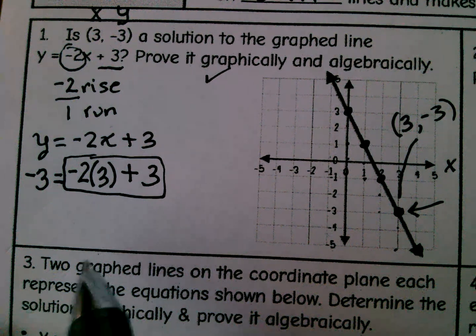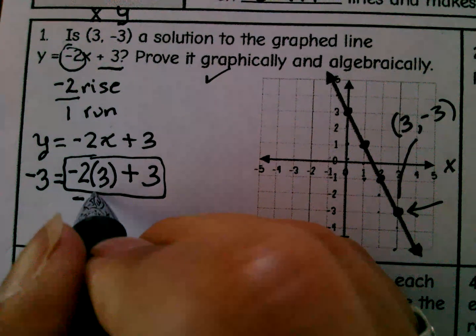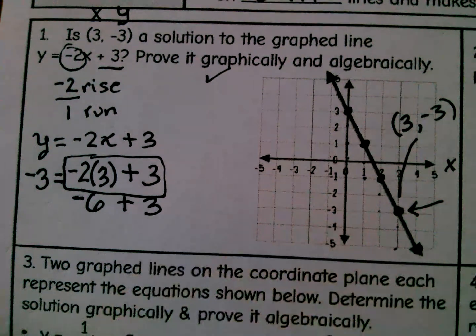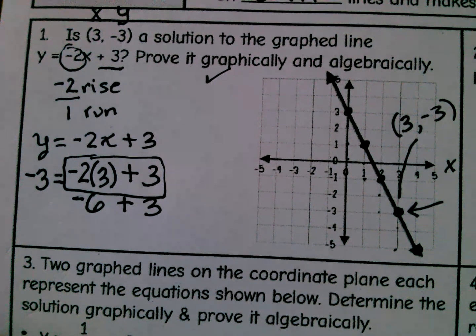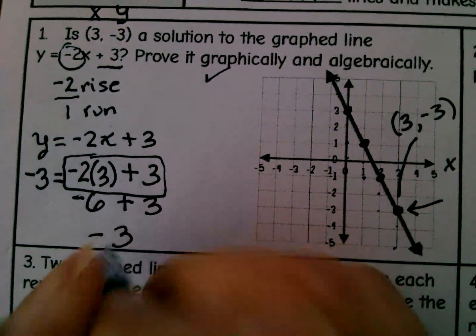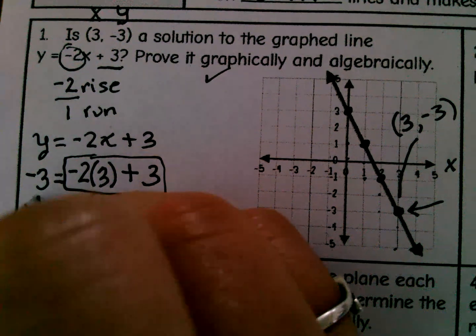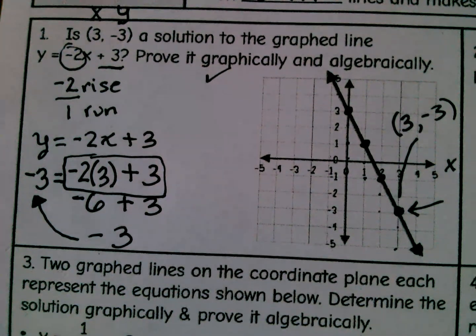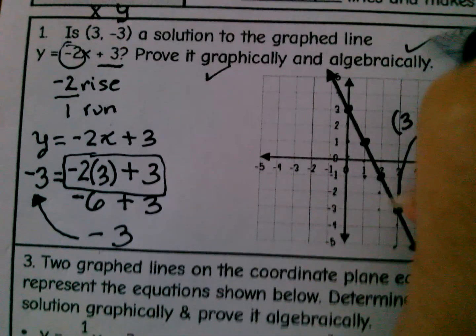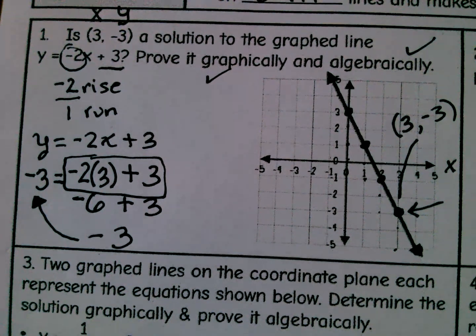Positive or negative? Negative, right? So I have negative 6, and then I still have this plus 3 here. What do you get when you do negative 6 plus 3? Negative 3, yeah. So this is negative 3. Did I get the answer that was there already? Yeah. So that's how you prove it algebraically, that when I plugged in my numbers, it worked.